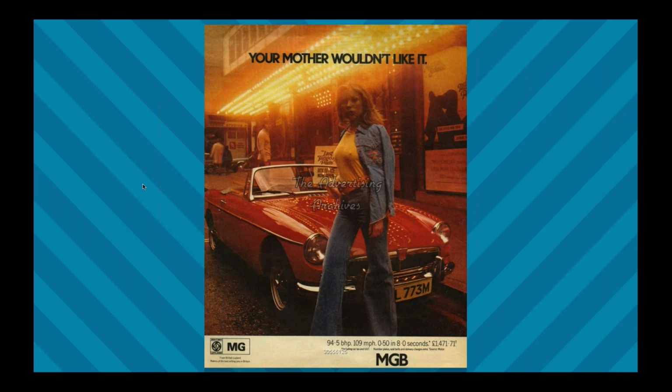But who is this ad aimed at? It's aimed at men, right? Women probably aren't going to respond to this ad. They might like the car, but this isn't probably the ad that's going to get them to run into the dealership. It's aimed at men.